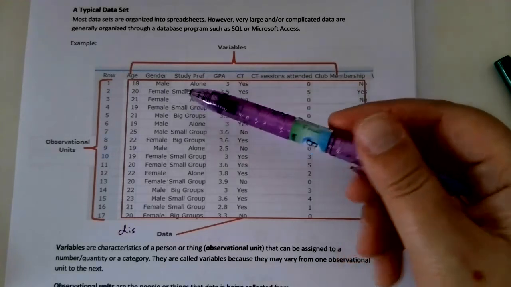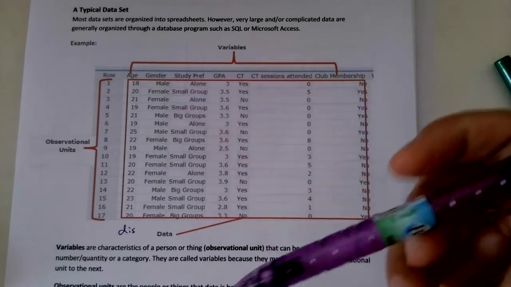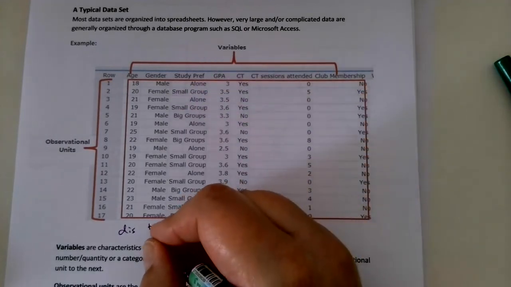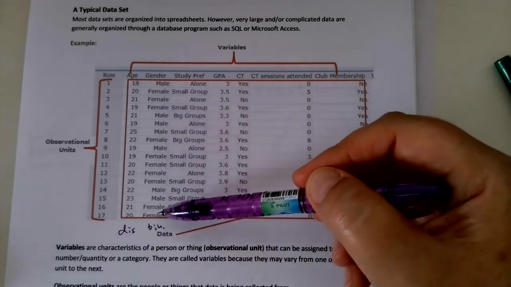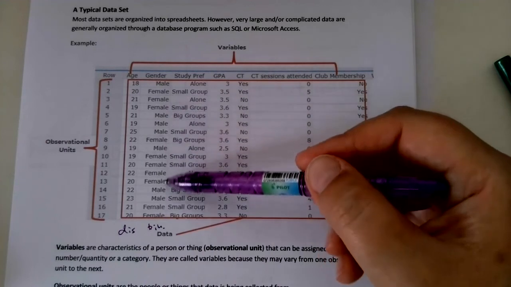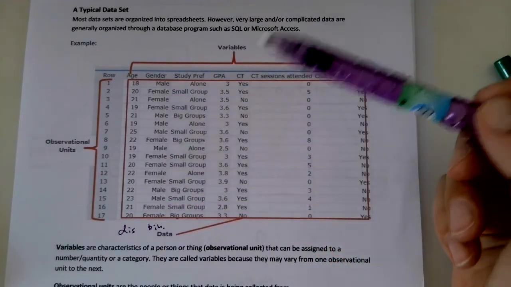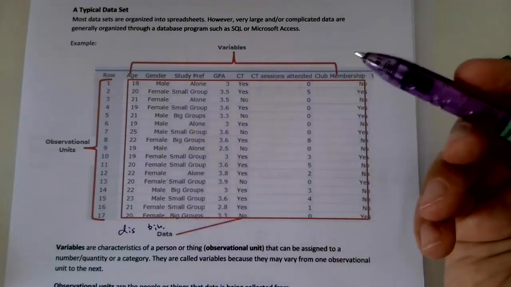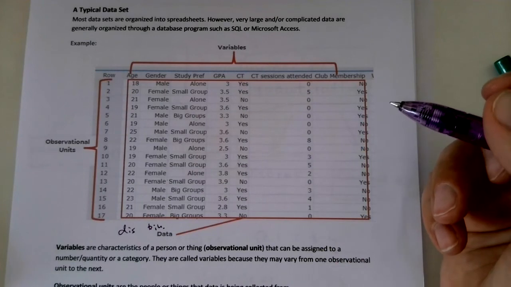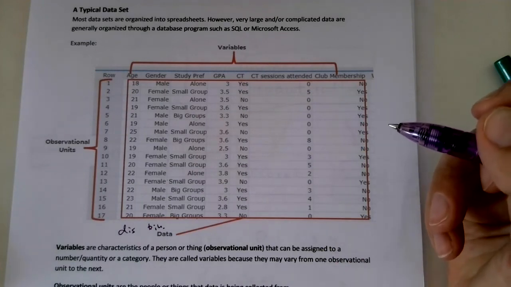Now for the genders, as far as I can see here, they only have male and female, so this would be a binary type. But if they had other types in here, like gender fluid or unidentified or something else, that would not be binary anymore. That would be ordinal.